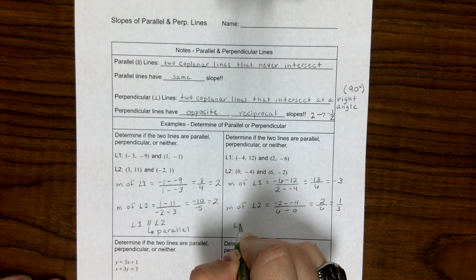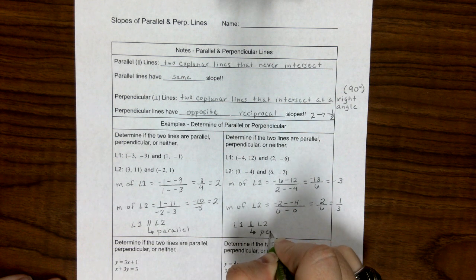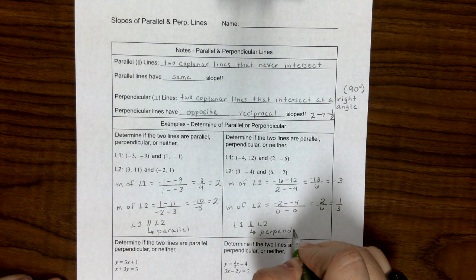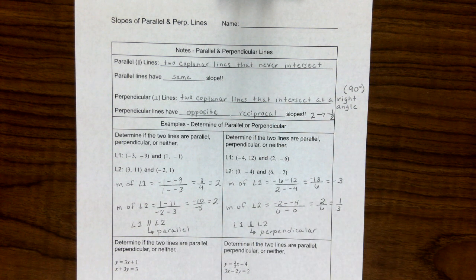So we say that line 1 was perpendicular to line 2. So those two are perpendicular. You also could have a neither option.